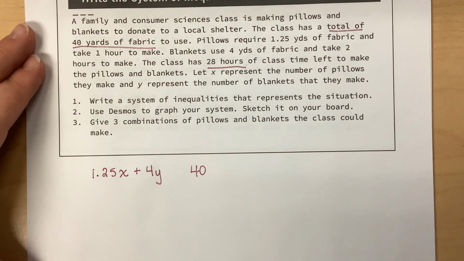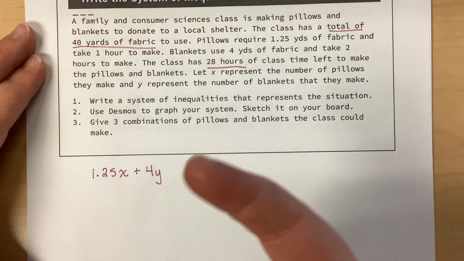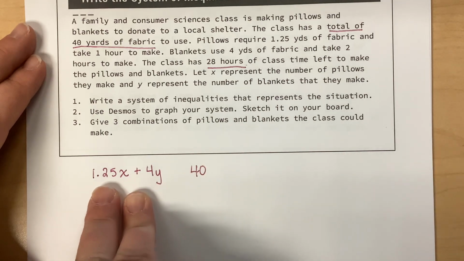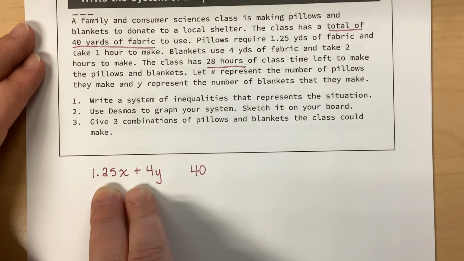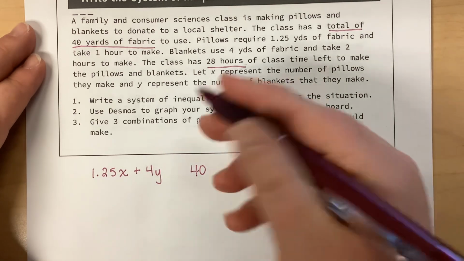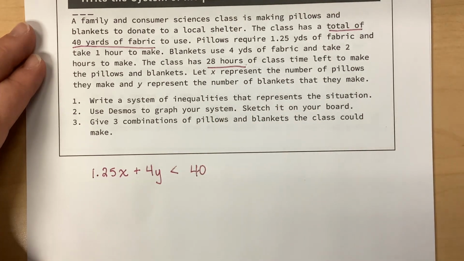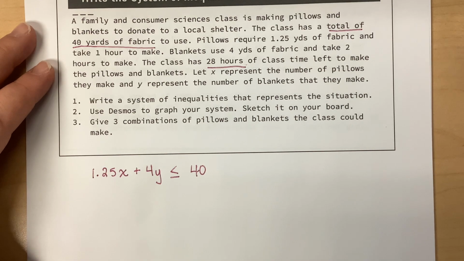So the last thing I need to decide is, which way does my sign go? This side of the inequality, the 1.25x plus 4y, is how much fabric the students will actually use. Now, we know that this amount cannot be bigger than 40, so I'm going to use a less than symbol. However, it can be exactly equal to 40. If they get lucky, they'll use every scrap of fabric that they have, so I'm going to put an or equal to.